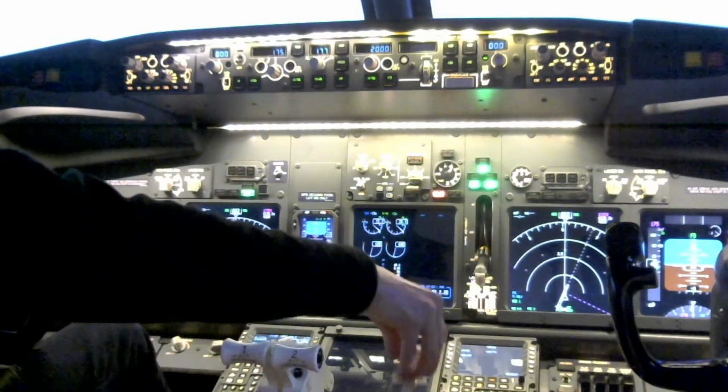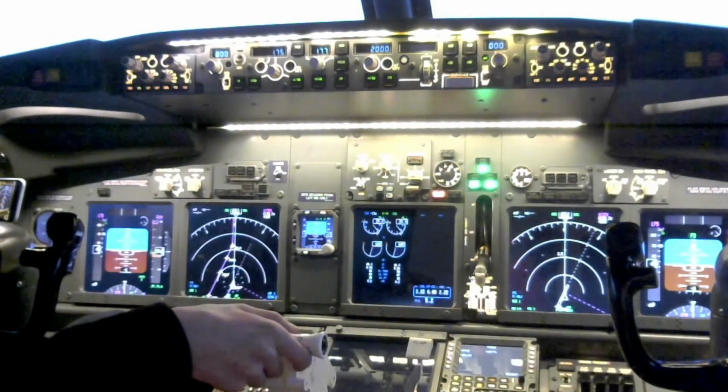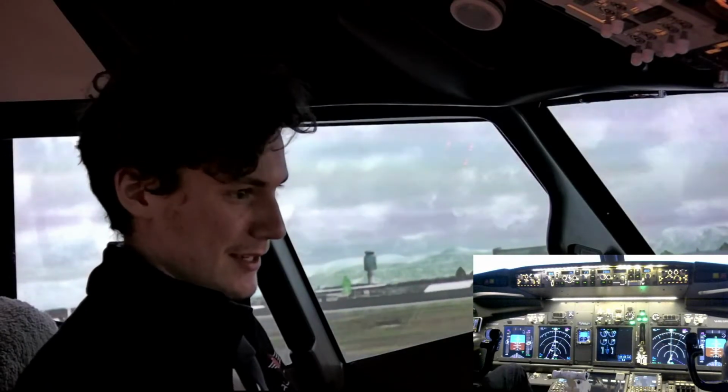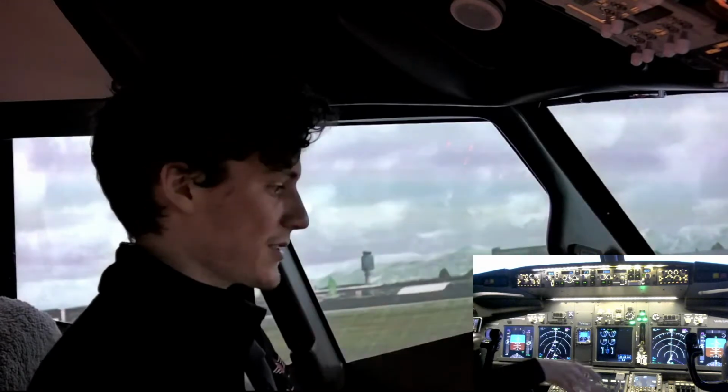Alright, and we will follow our line into our terminal. Flaps are back up. Have our taxiing lights on.